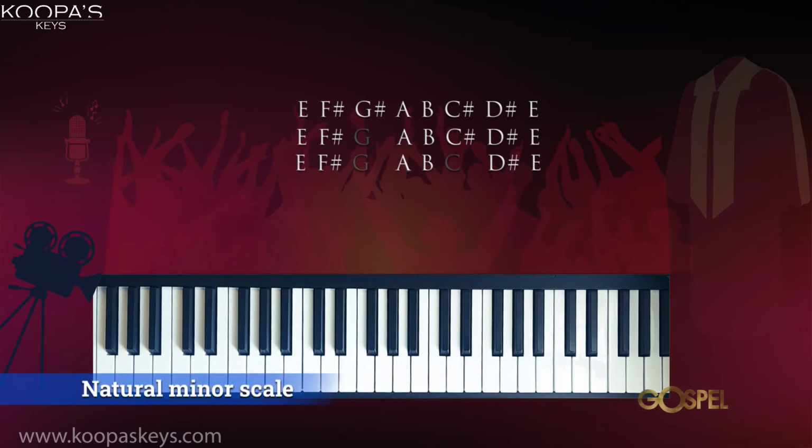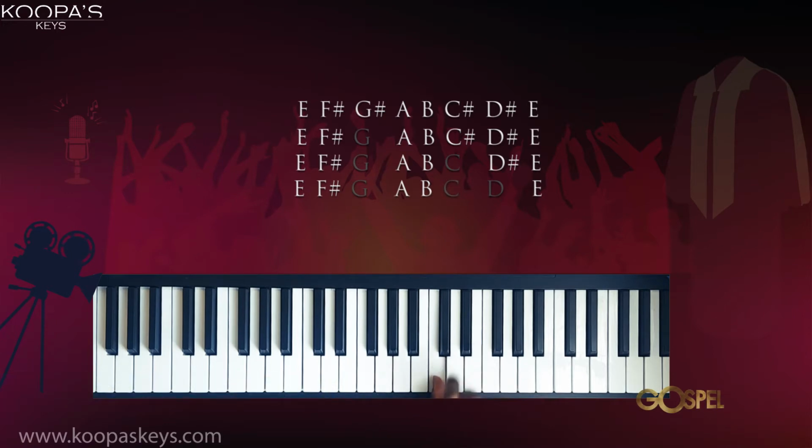Lastly, the natural minor scale has 3 alterations to it. So we have E, F sharp, and the minor third of course, G. That's always included. That's one thing that's in all minor scales. Then we have A, B, C, D. So we have that 3rd alteration there. And then we have E. Okay. So with that quick overview out of the way, let's now look at the triads in a minor key.